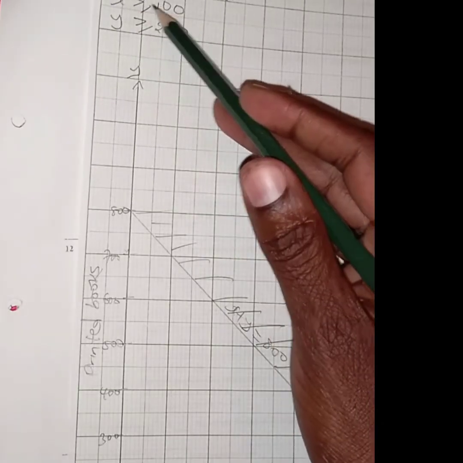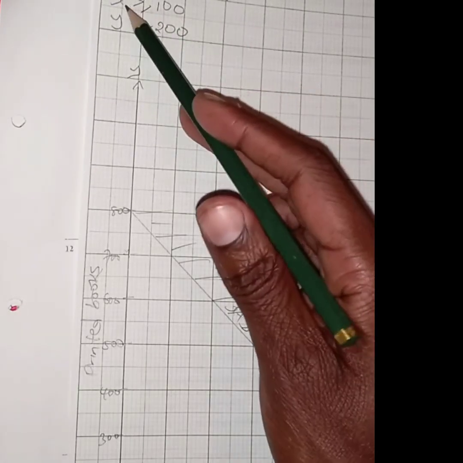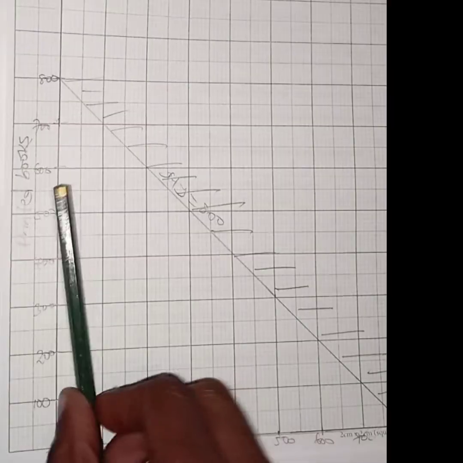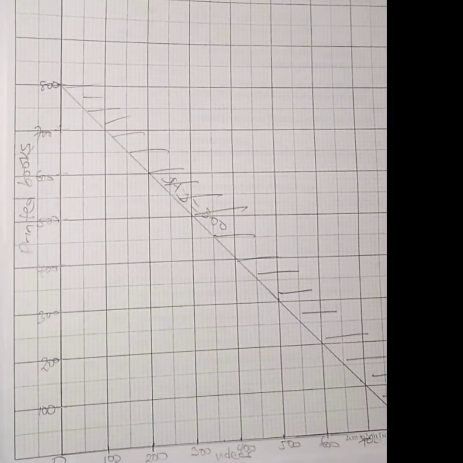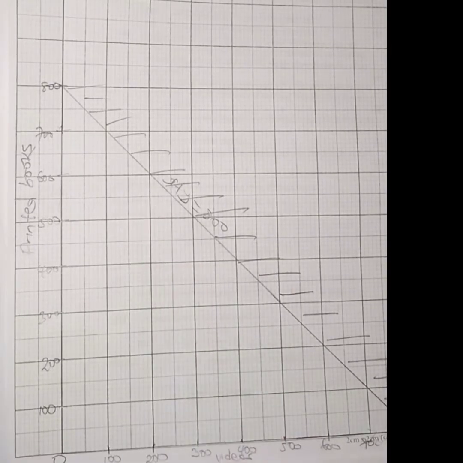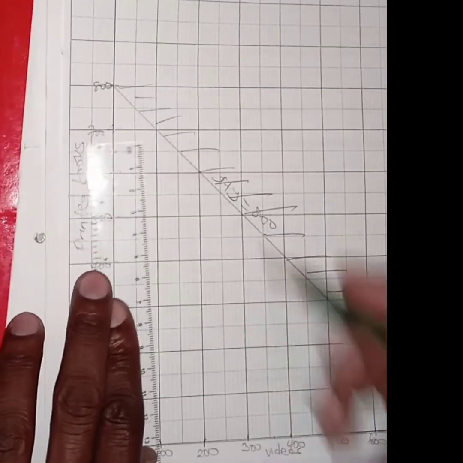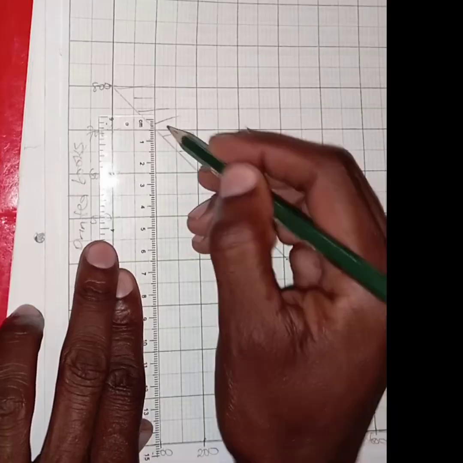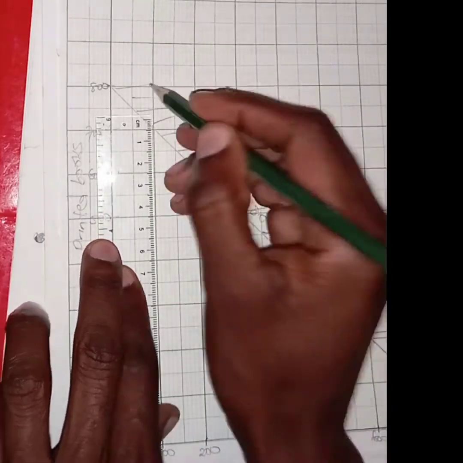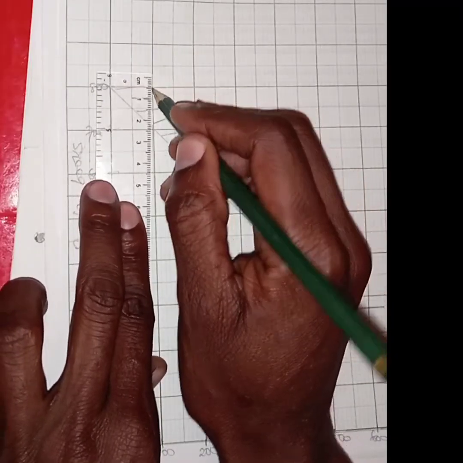Then another one, x greater or equal to 100. So we're going to draw the line where x is 100. So this is your x-axis, they go like this. You see 100, your x line will be drawn like that. The line for 200 will be like that. The line for 300 will be like that. So here is 100, and it will also be a continuous line.